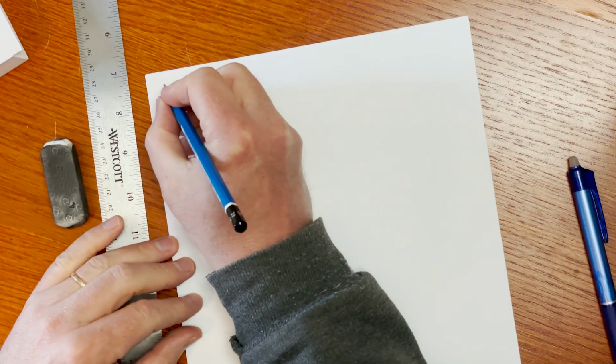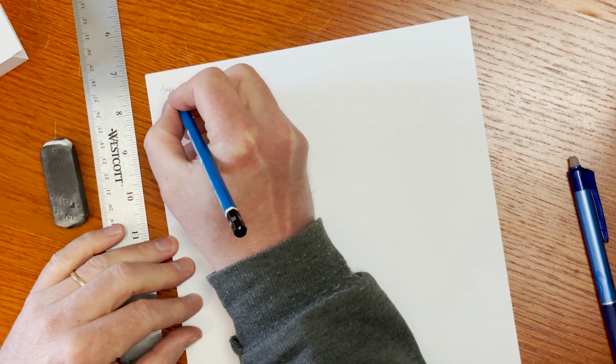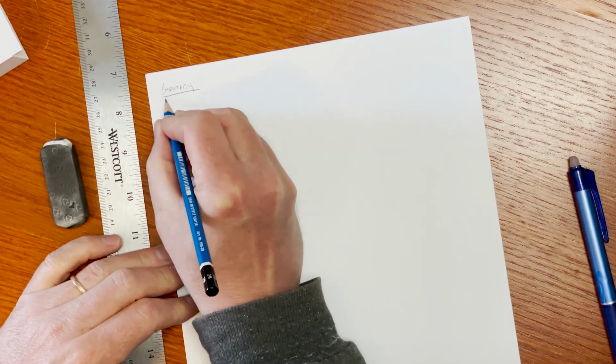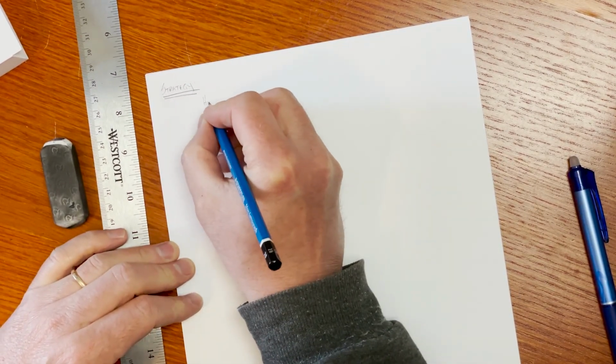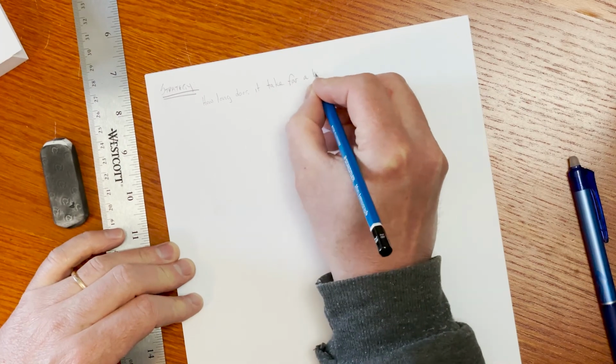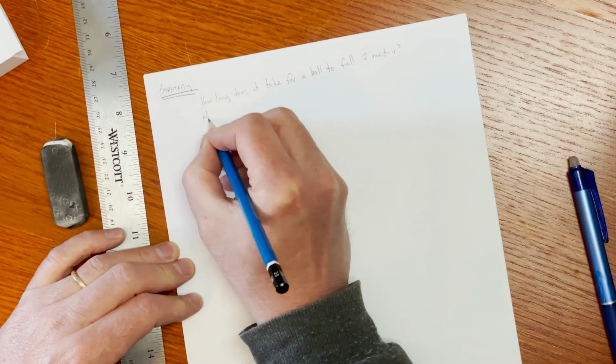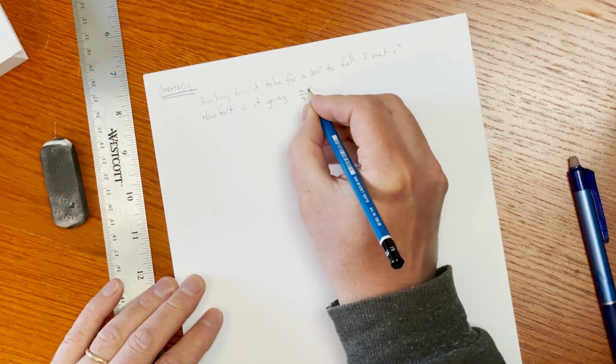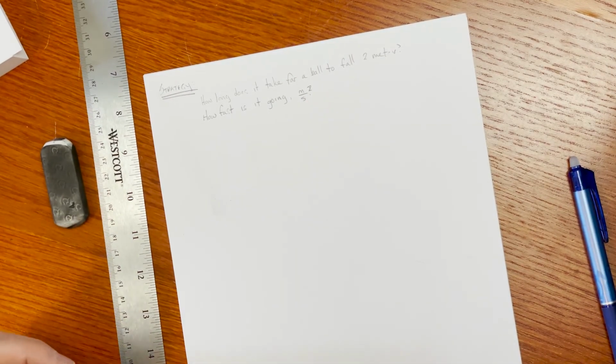So the first thing I'm going to do for my strategy is I'm going to rewrite the question. Okay, so I'm just restating the problem here.